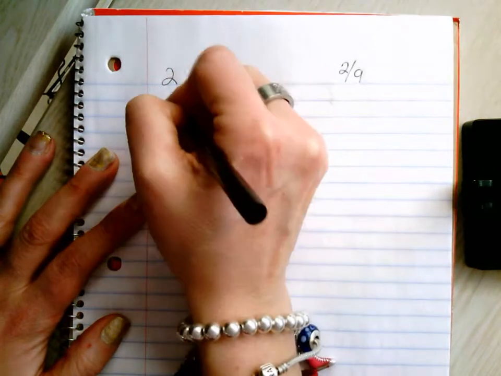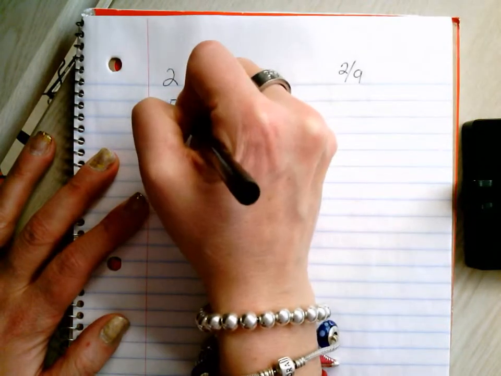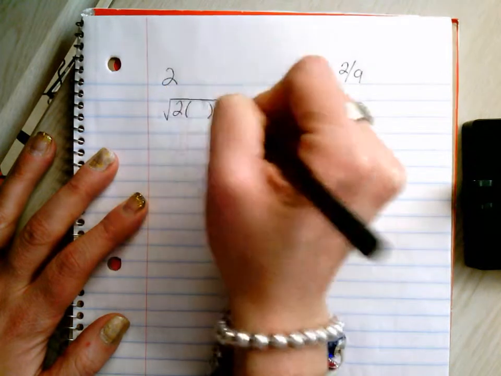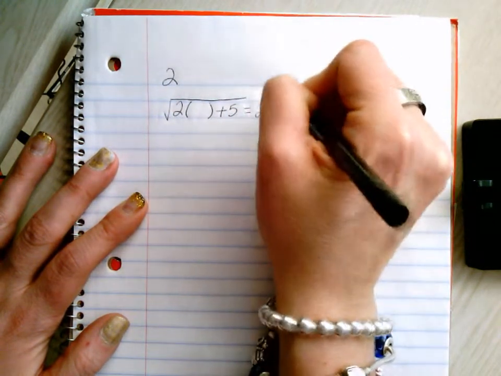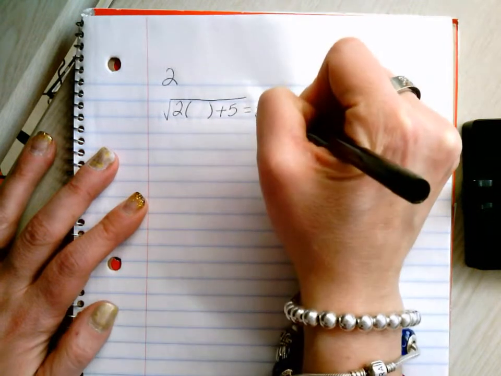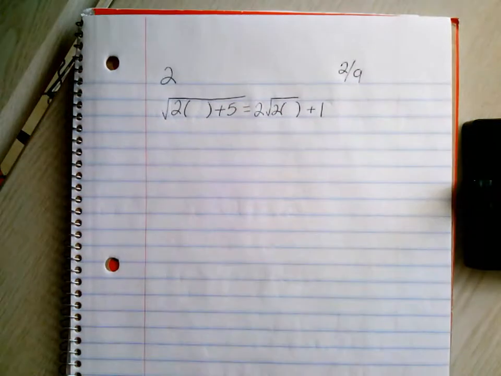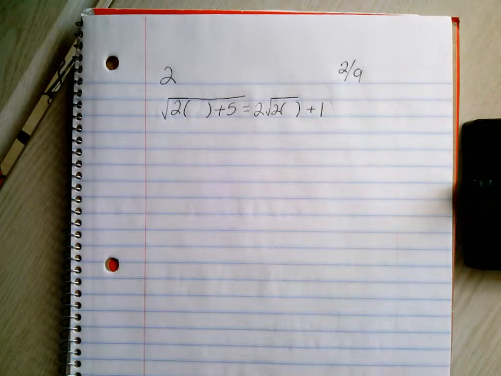So I'm going to rewrite the equation. The square root of 2 times something plus 5 is 2 times the square root of 2 times something plus 1. So we're testing the 2 first.